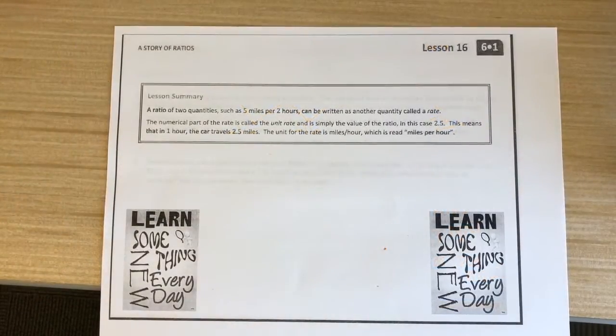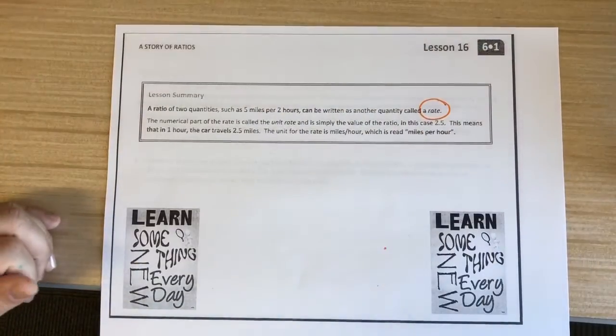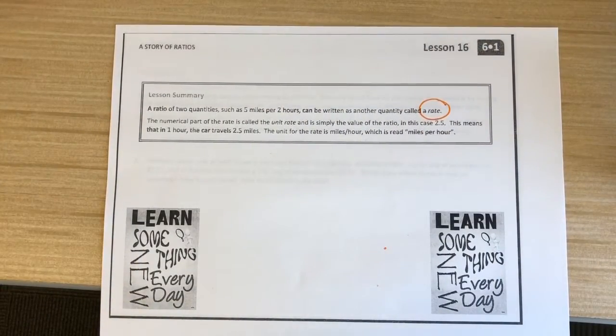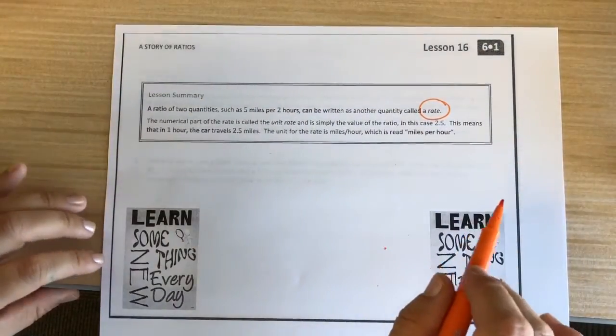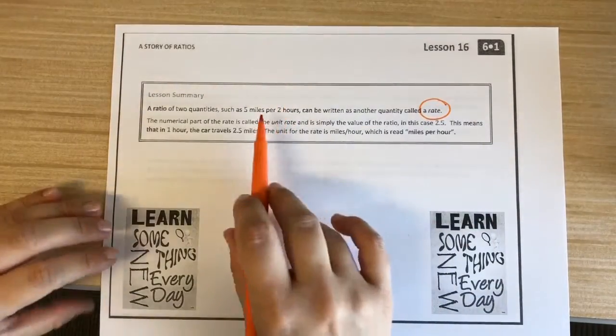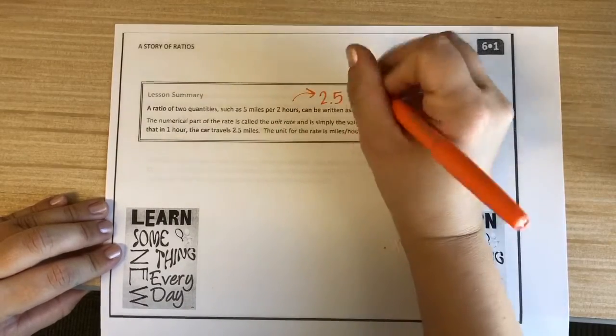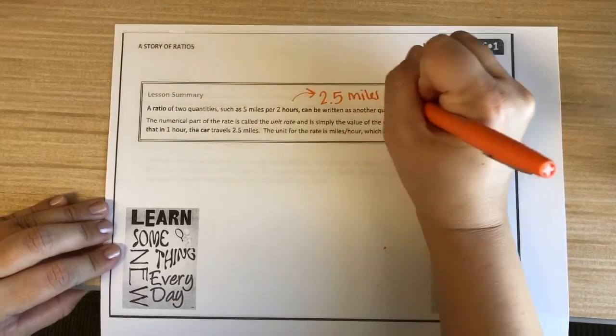Okay, in our lesson summary, so a ratio of two quantities, such as 5 miles per 2 hours, can be written as another quantity called a rate. The numerical part of the rate, so whatever the number is, once you get it down to its lowest possible form. So for example, 5 miles in 2 hours would be 2.5 miles in 1 hour.